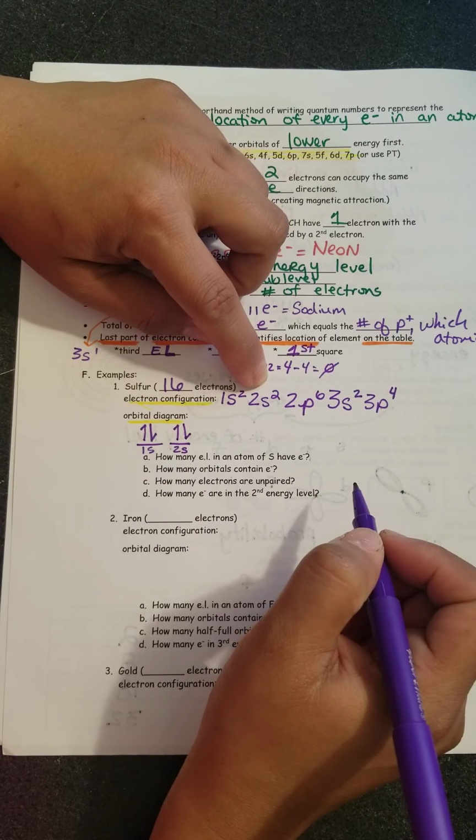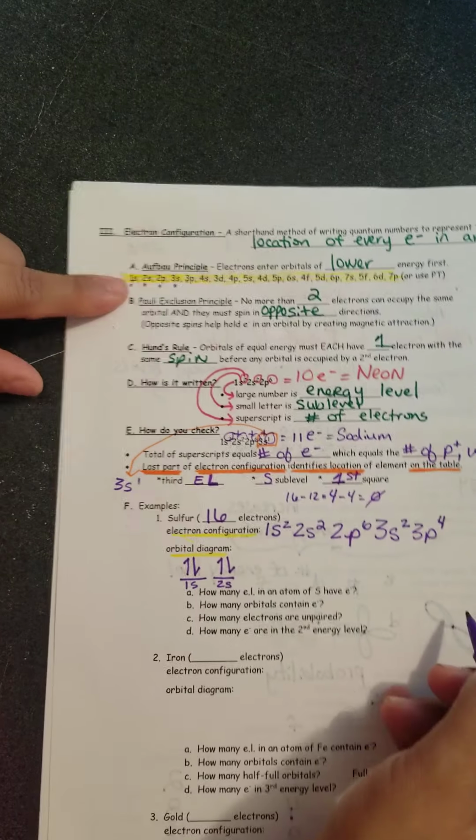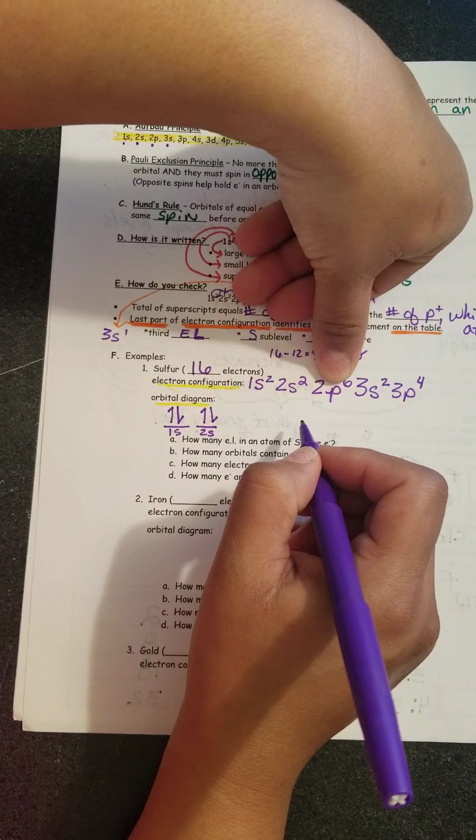One electron goes down. Okay, this is called the orbital diagram. Where do we get this from? The Pauli exclusion principle. The next one is a 2p.